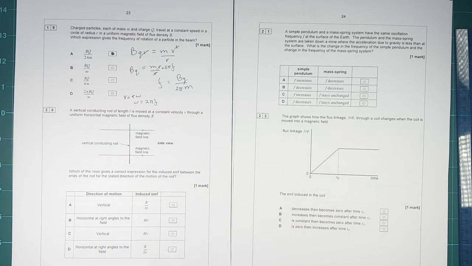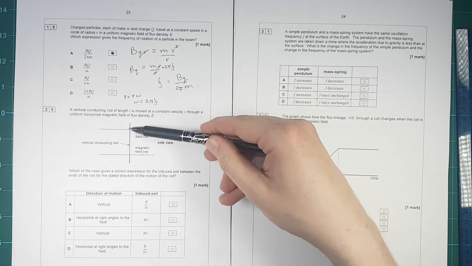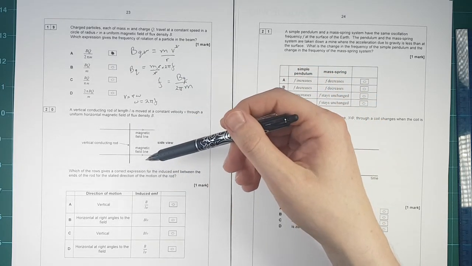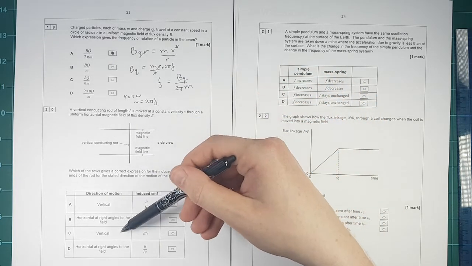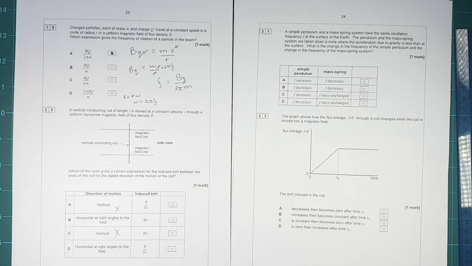Okay, question 20. A vertical conducting rod of length L is moved at constant velocity v through a uniform horizontal field. Which of these gives the correct expression? Well, if you move the rod vertically like that, then you're not going to cut any field lines, so you're not going to induce any EMF. So that one's false and that one's false.